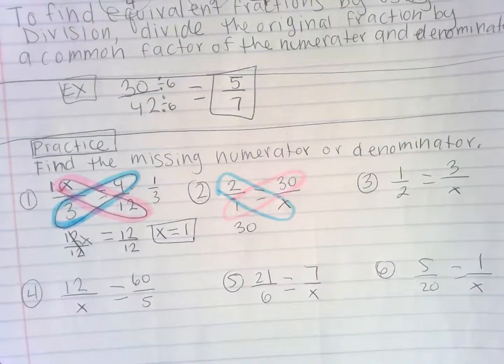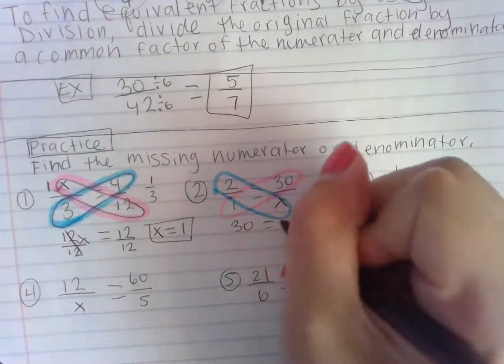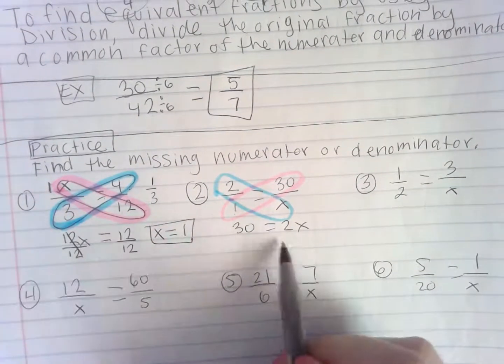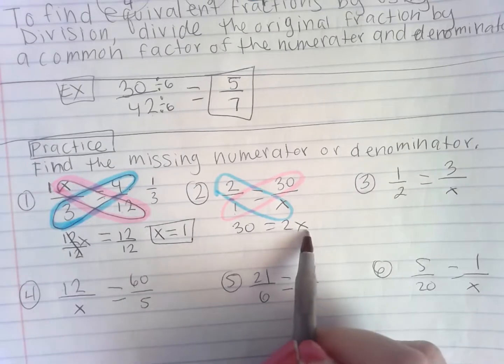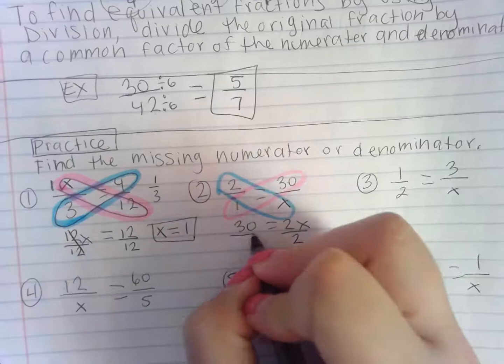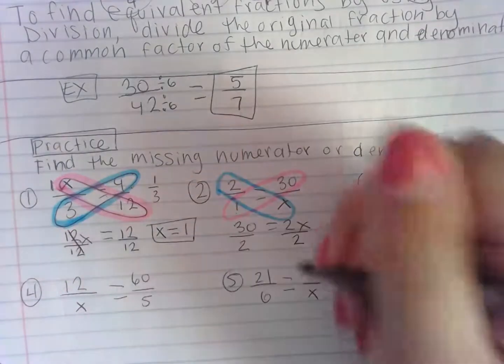2 times x will just give me 2x. And don't forget about that equal sign. Now, like I said, we have to understand two terms side by side means that they're multiplying. So what's the inverse of multiplication? Division. So I'm going to divide each side by 2.